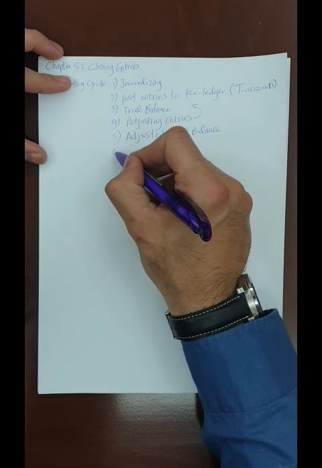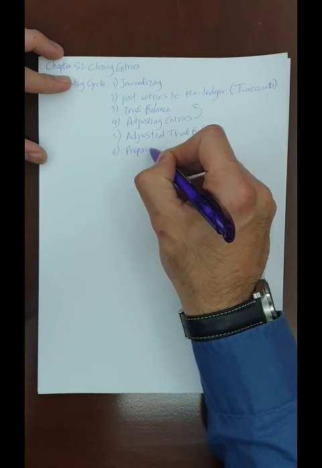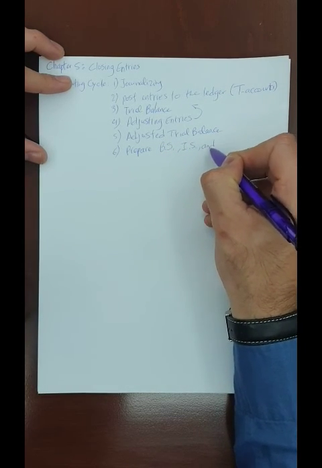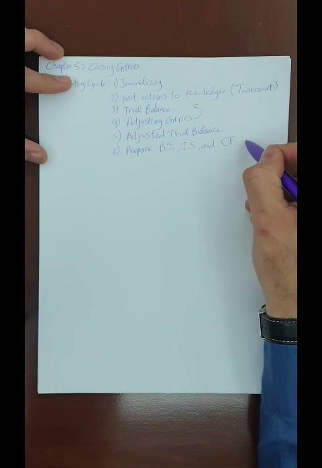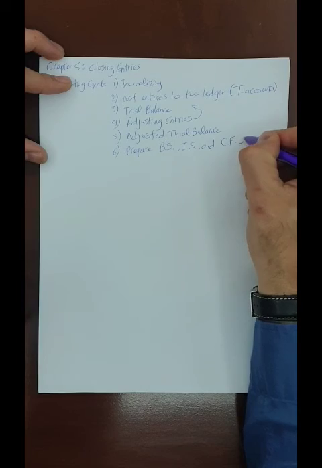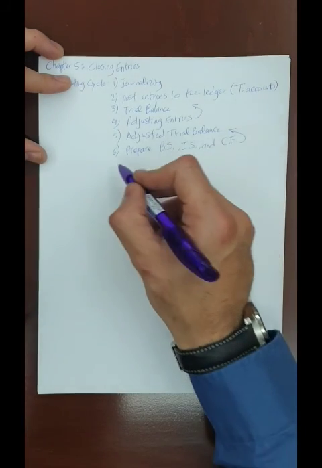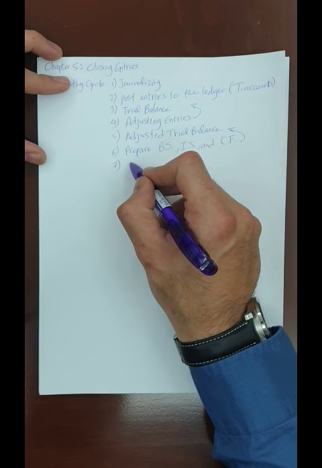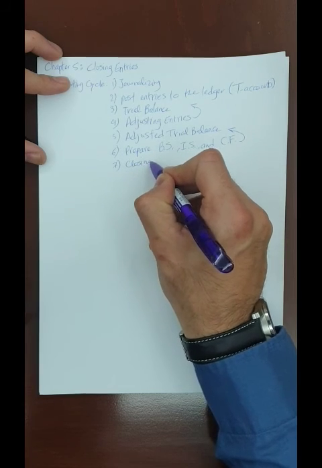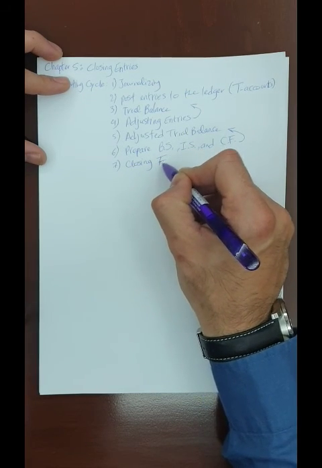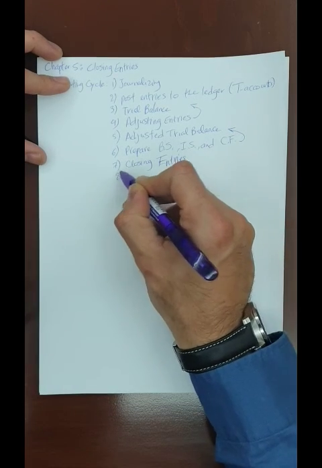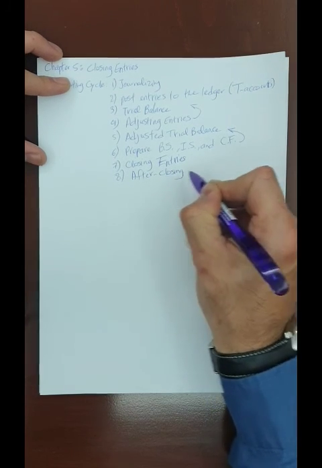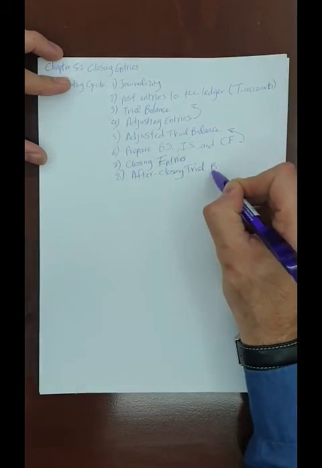In number 6, we prepare the 3 main financial statements: the balance sheet, income statement, and cash flow statement. Of course, those are prepared using the adjusted trial balance. In number 7, we prepare the closing entries. And number 8, we should have the after closing trial balance.